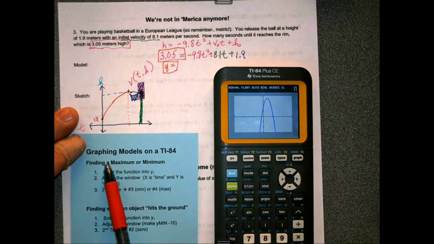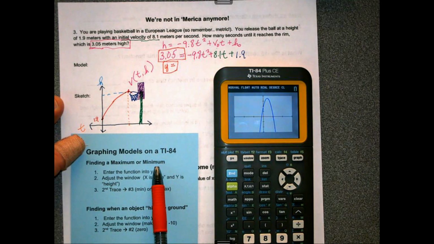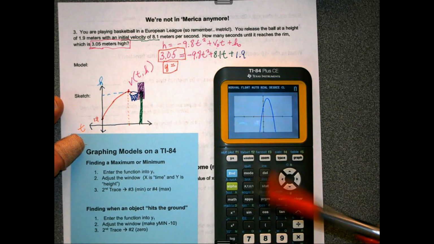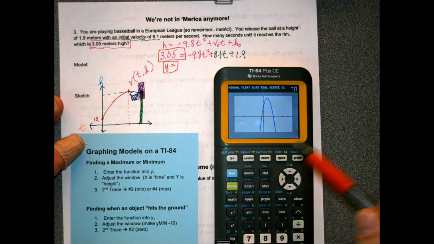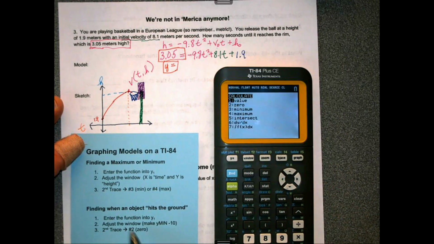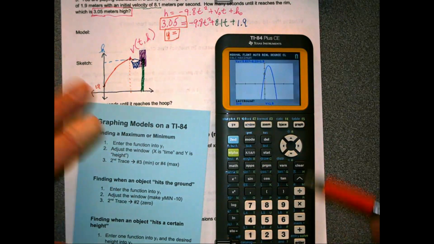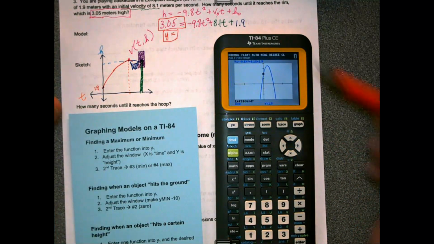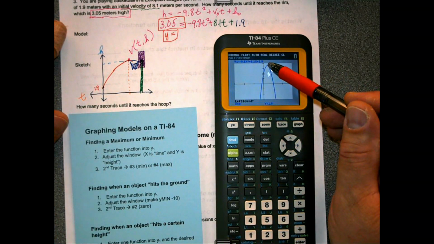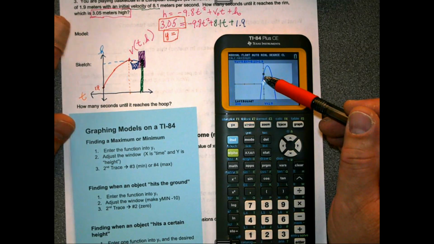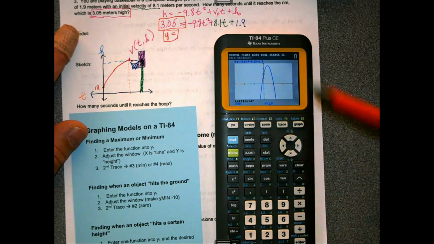So let's see. I'm trying to find the max or min. I'm trying to find the max in this case. So I'm going to hit second trace. I'm going to go to number 3 is a min, number 4 is a max. Now you could either use your arrow key or you just go to the keypad and hit number 4. Okay. Now I want to get to the left of that vertex, and I am already. My cursor is to the left of that vertex. So I could hit enter.